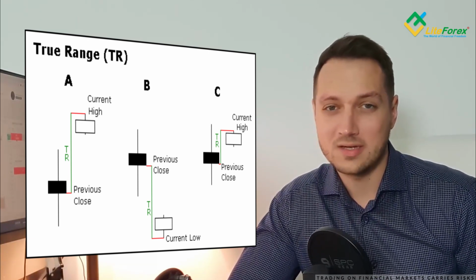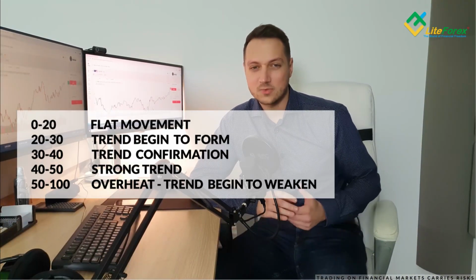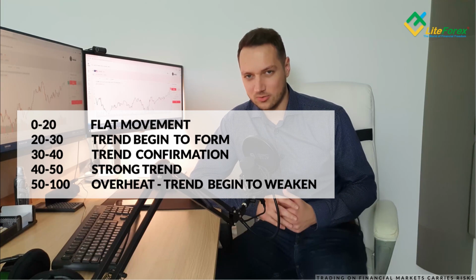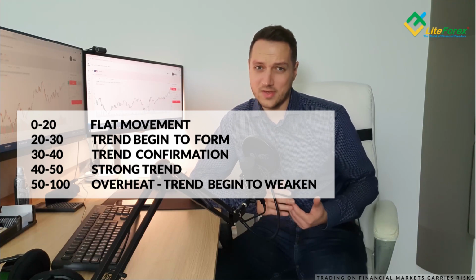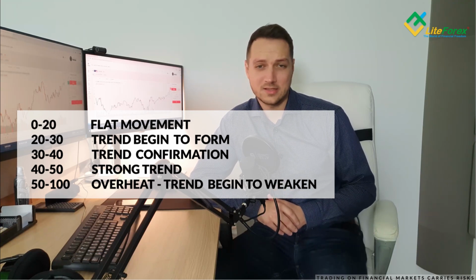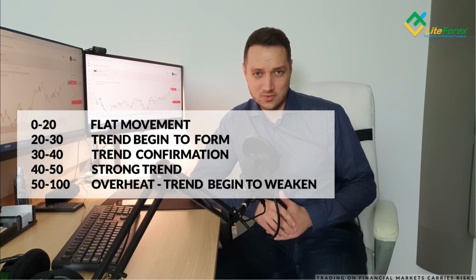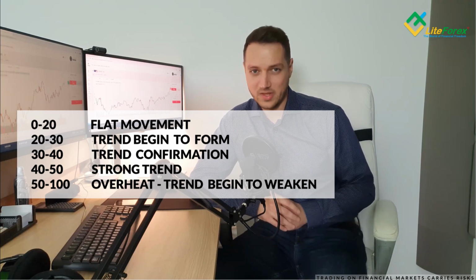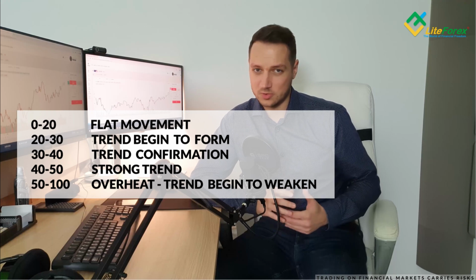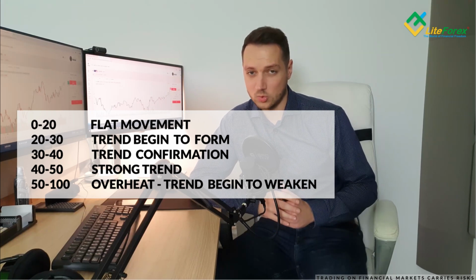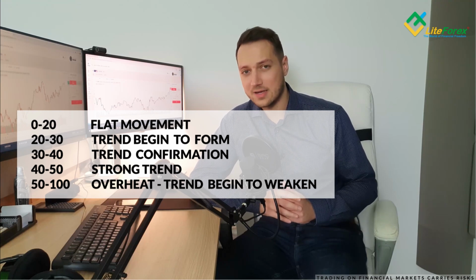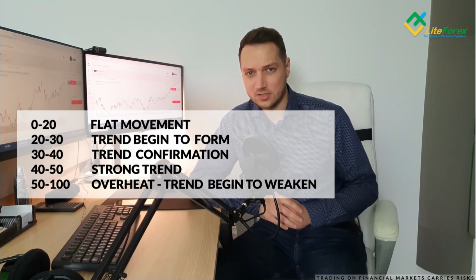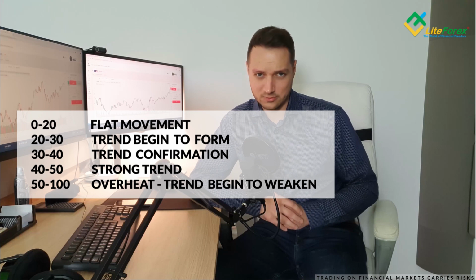When determining the strength of the trend, we should focus on range values. So 0 to 20, it's not a trend at all. It's a flat movement, there are more or less equal buyers and sellers at this period. 20 to 30, this is the beginning of a trend. Price breaks out of the resistance or support and starts to form a one-way trend. At this point we should also look at plus DI and minus DI, how they are positioned relative to each other, because it might be just a false breakout.